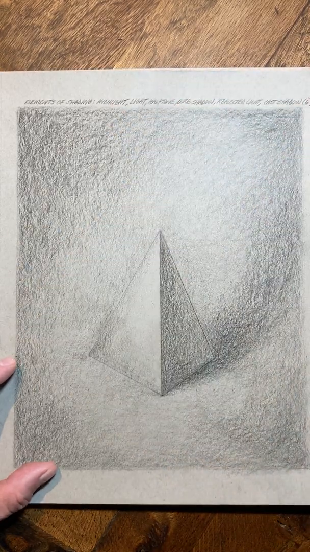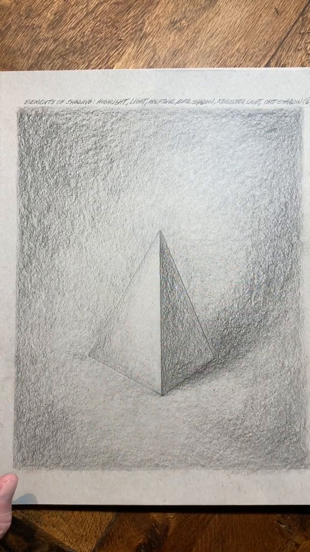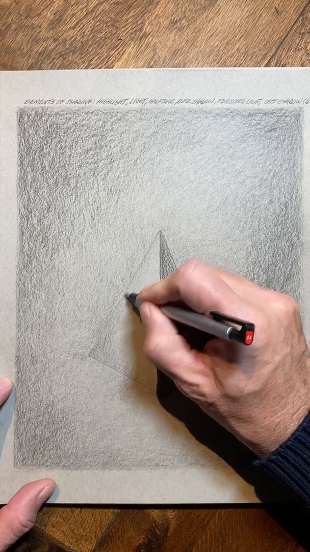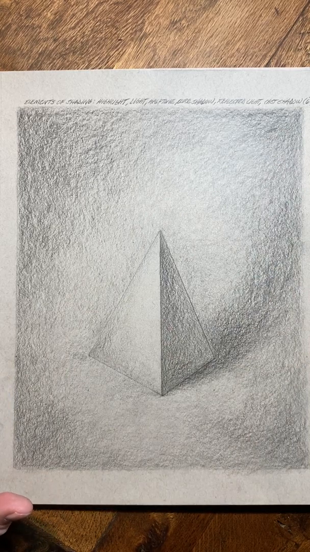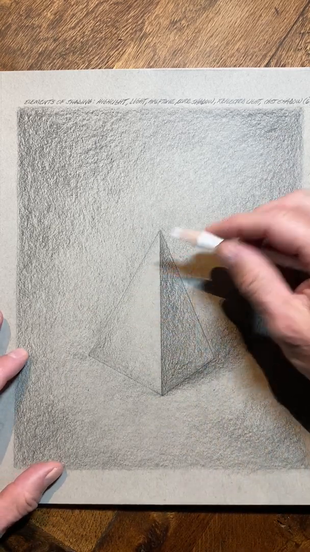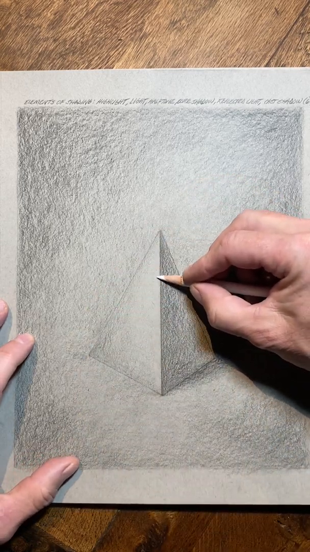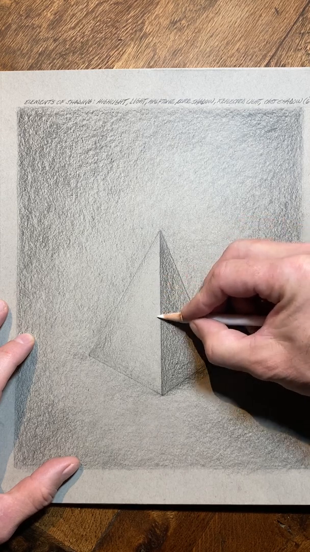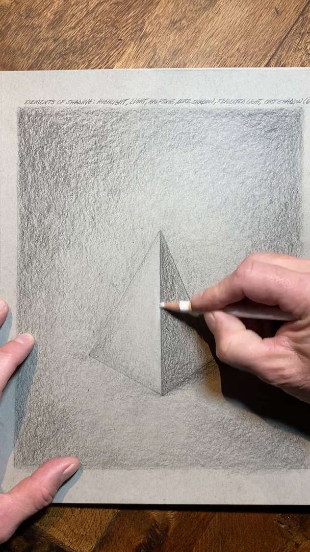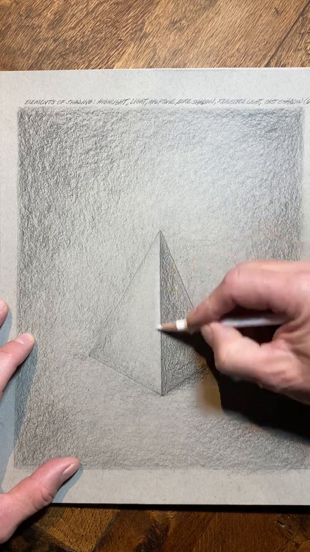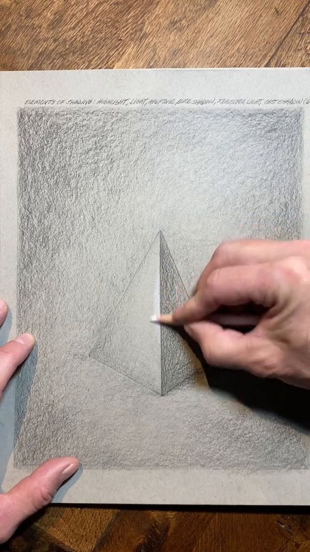So what I'll do now is I'll go ahead and add the highlight. And it's the last thing we do. And then I'll look at it a little bit later and I may touch a few things up and correct it. But that's basically, so the lightest light is going to fall right here next to the darkest dark. So I'm going to have light on this edge. And then it's going to get softer as it moves away.